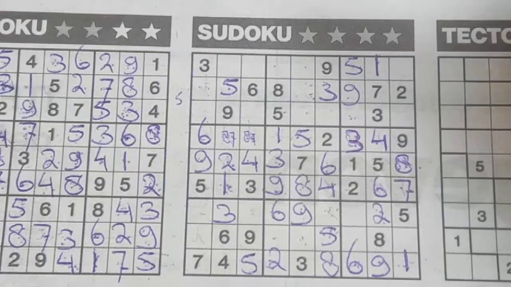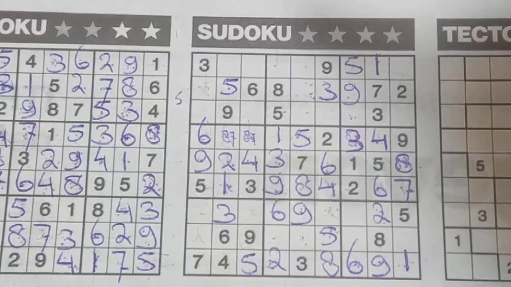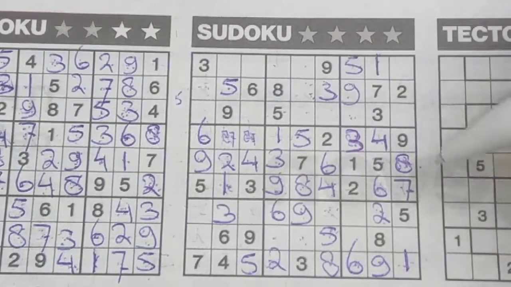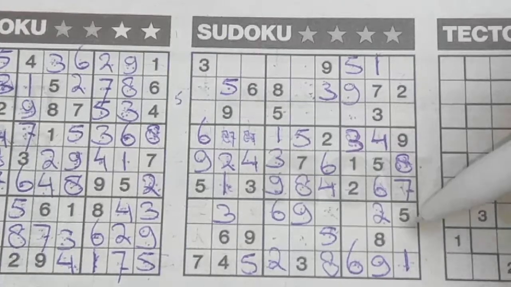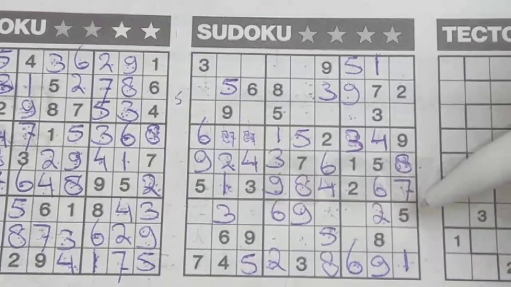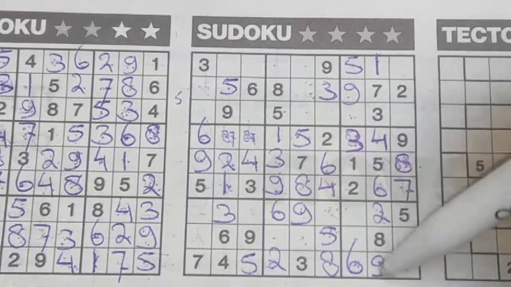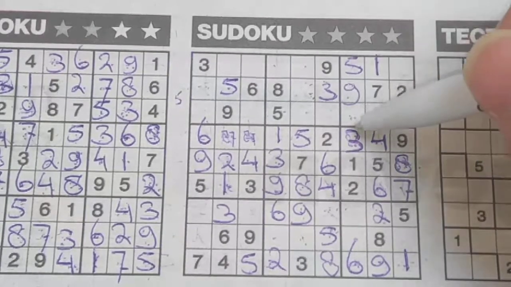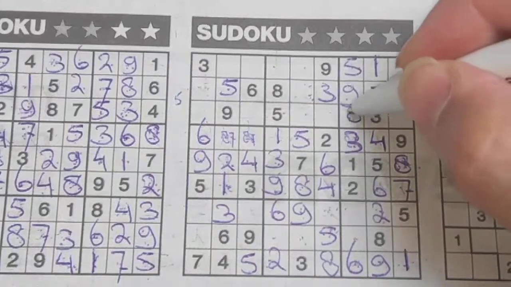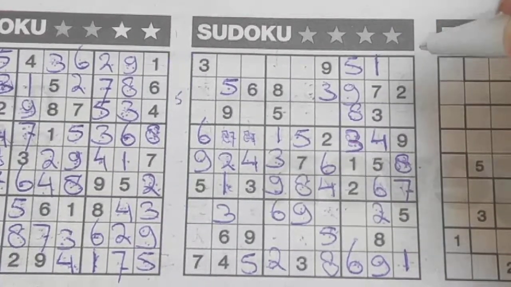And then an 8 in the last column, an 8 in the column next. So in that column, the only place for the 8 should be there.